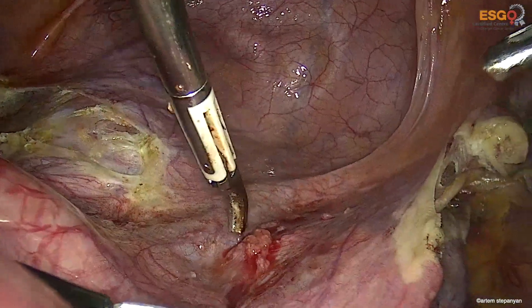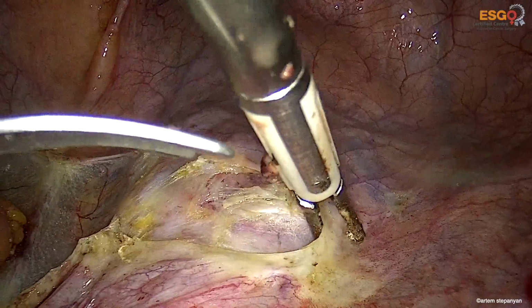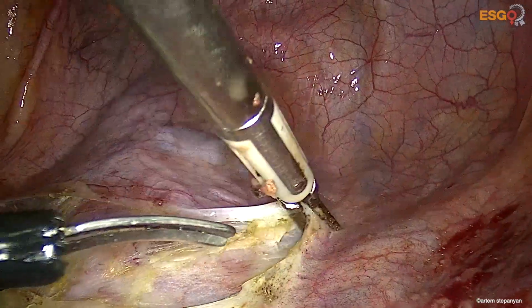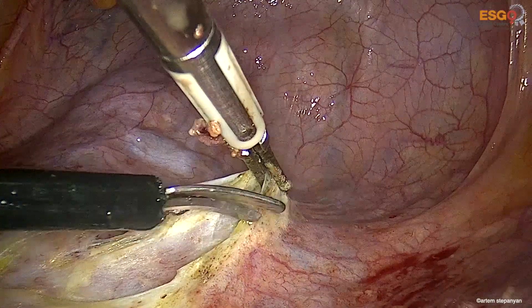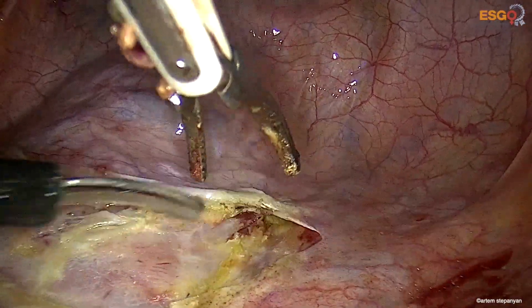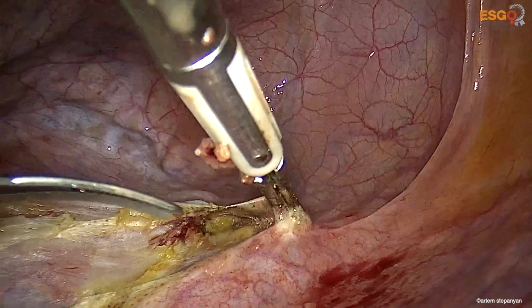Here we notice that there is another tumoral implant on the anterior leaf of the broad ligament, which is being excised together with the pelvic peritoneum in one block.